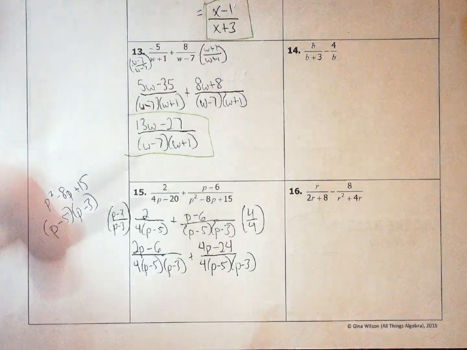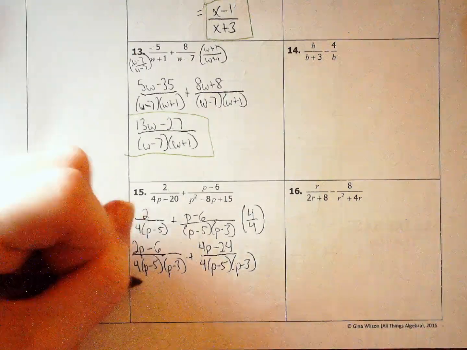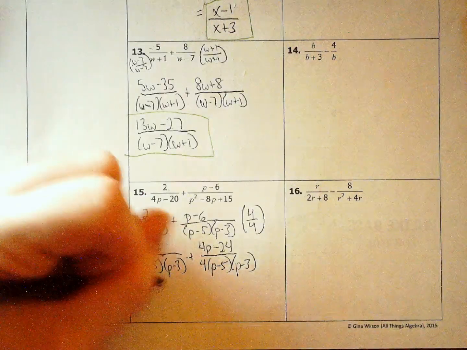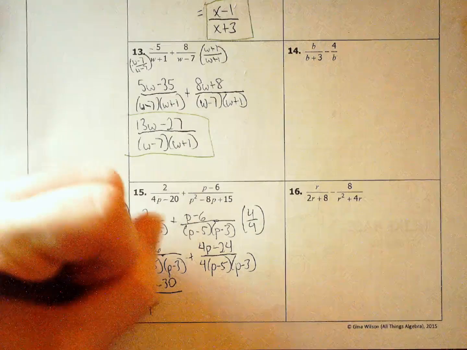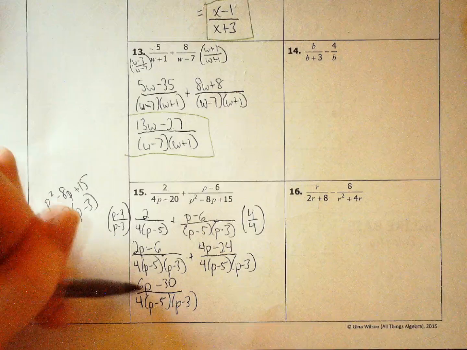Okay, now we're in a position where we can combine some like terms. 2p plus 4p is 6p. Negative 6 plus negative 24 is negative 30 over 4 times p minus 5 times p minus 3.